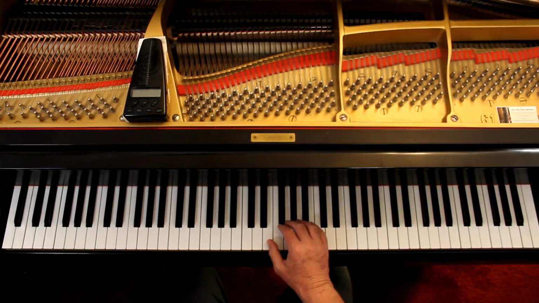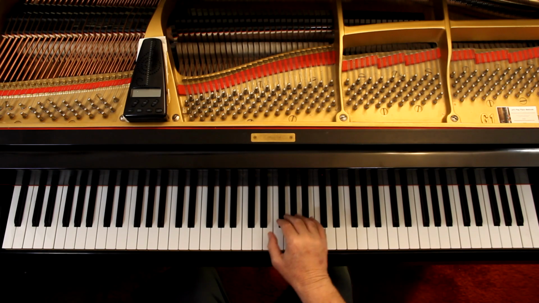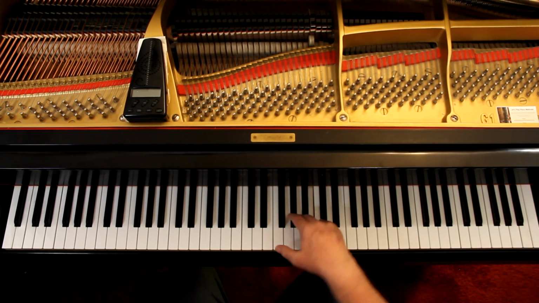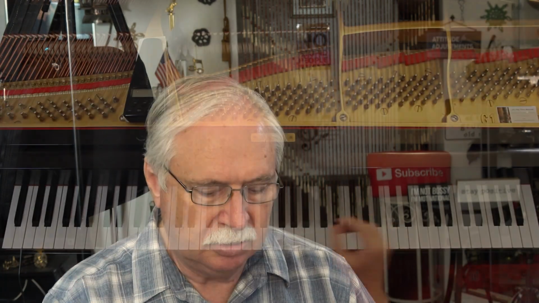And here we have 2-note slurs. In the right hand, 2-note. And generally with that we'll go down, up, down, up. It's a real gentle motion. It's down. But they've added a staccato on the second note. So now we're going to make the second note short.